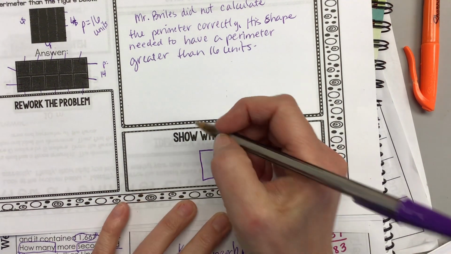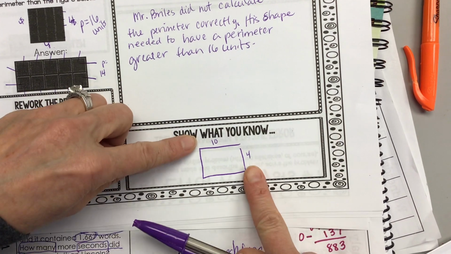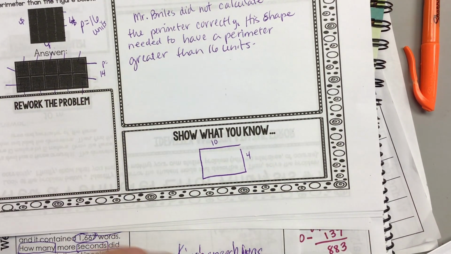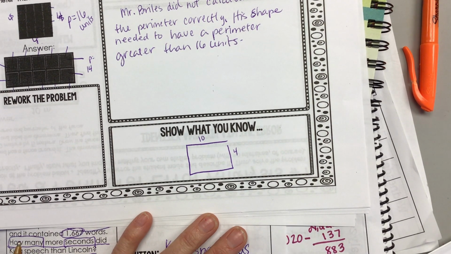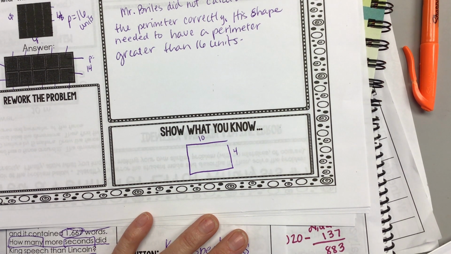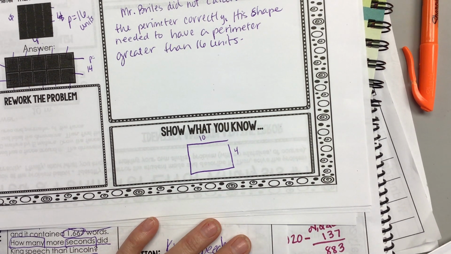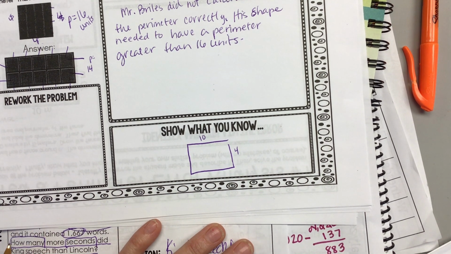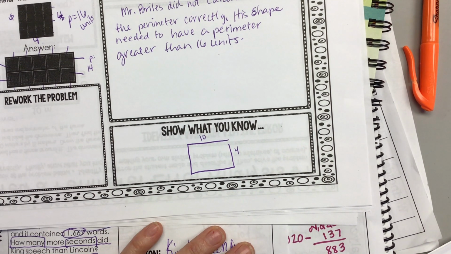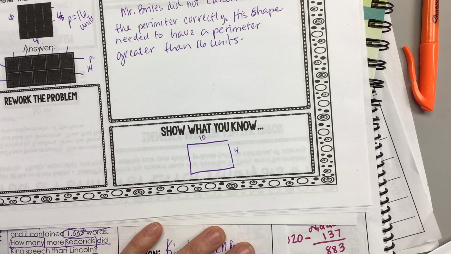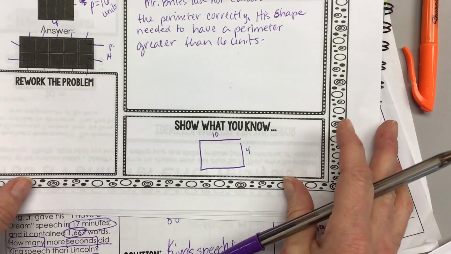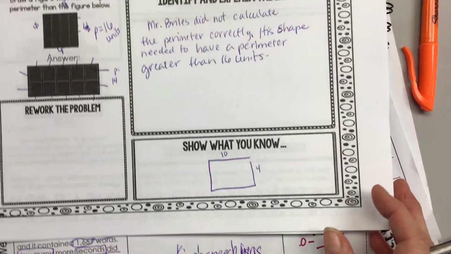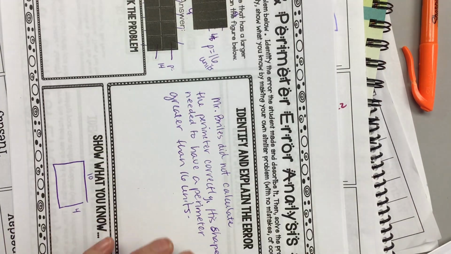10 and 4. That perimeter would be 28. Give me another one, Abby. 8 and 2, that perimeter would be 20. Cordelia, 6 and 6, that perimeter would be 24. Rowan, 7 and 8, that perimeter would be 30. Riley, 8 and 6, that perimeter would be 28. There's an infinite number. Okay? All right, let's put that to the side.